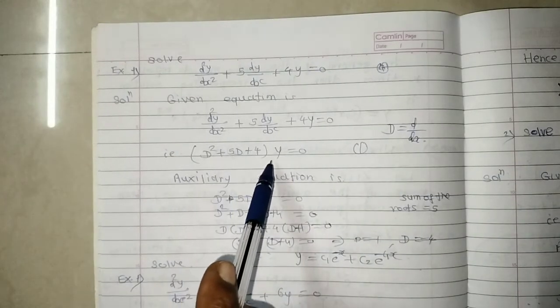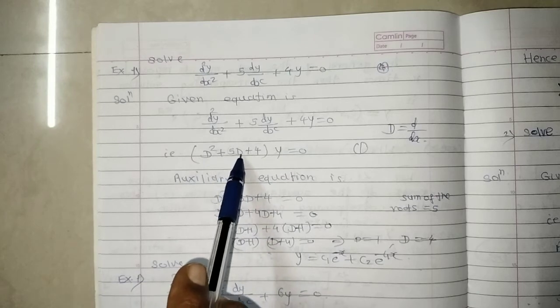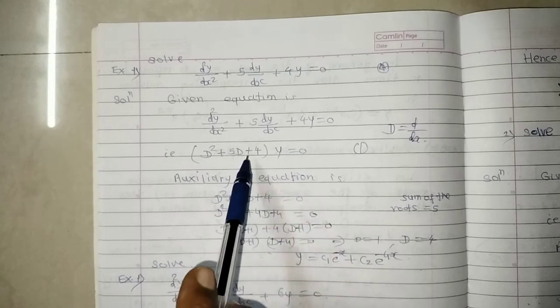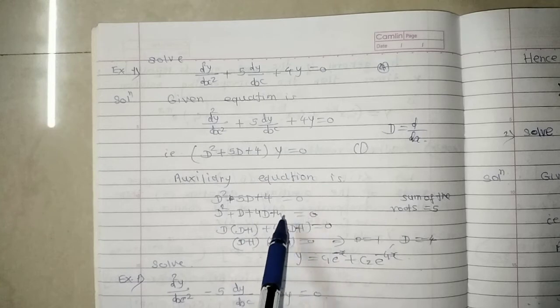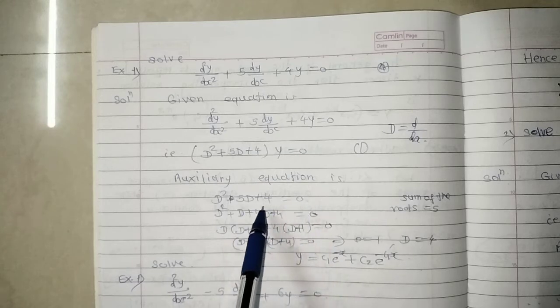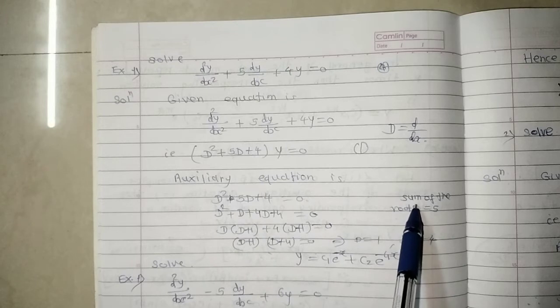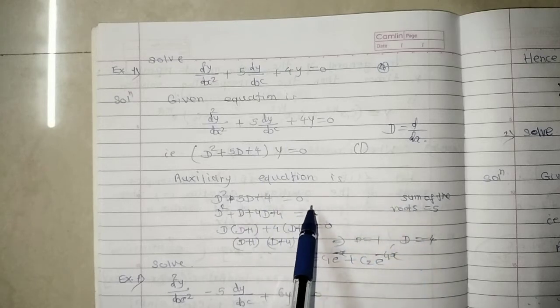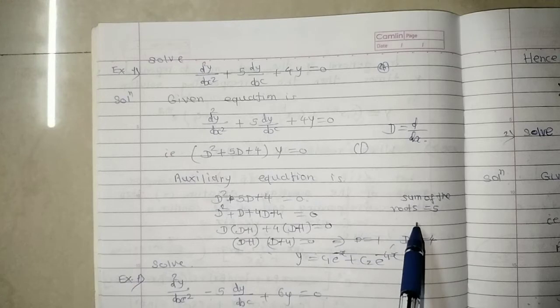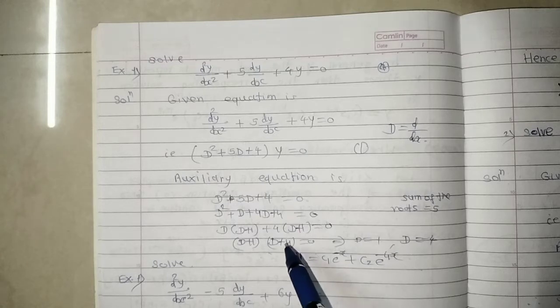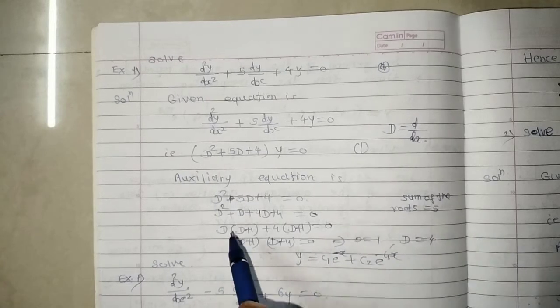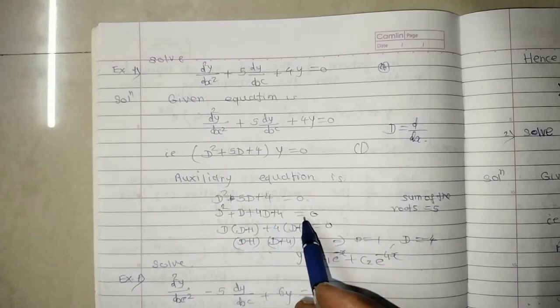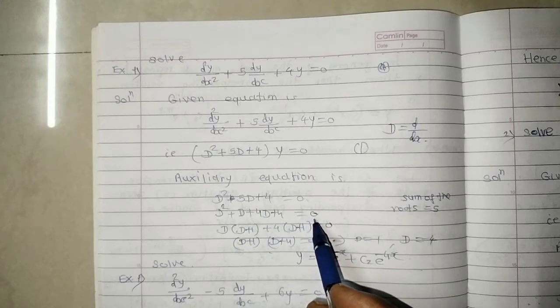The auxiliary equation of equation 1 is D square plus 5D plus 4 equal to 0, that means only the bracket equal to 0. This is a quadratic equation, and the sum of the roots is 5 and the product is 4. So we write this equation as D square plus D plus 4D plus 4 equal to 0.